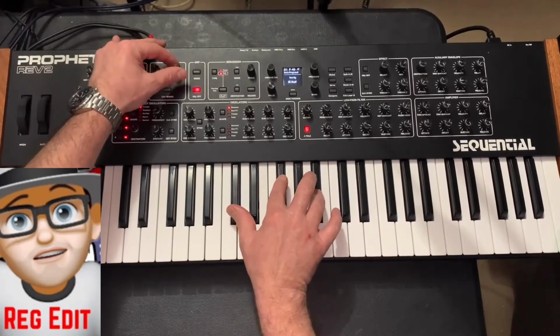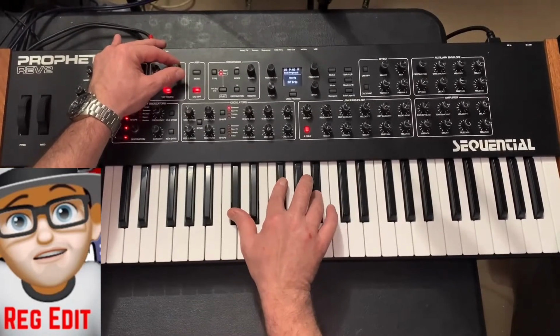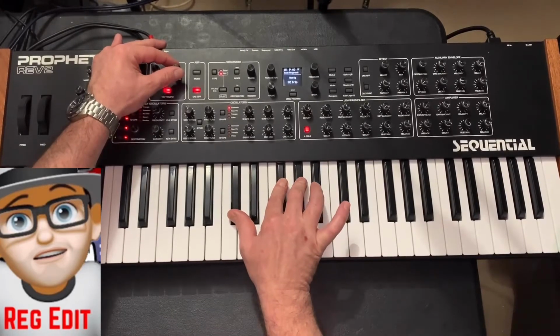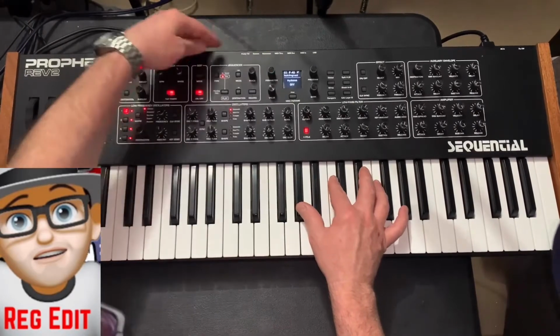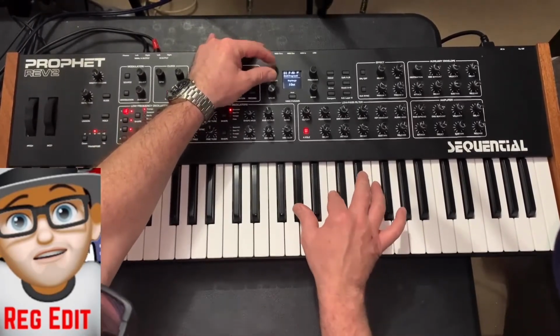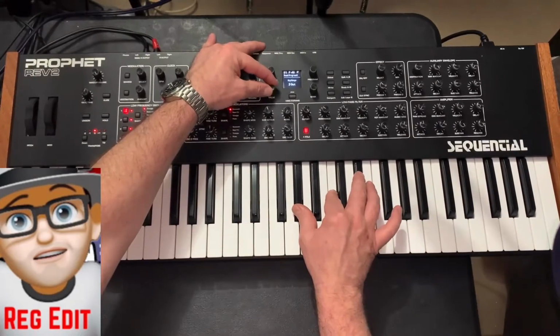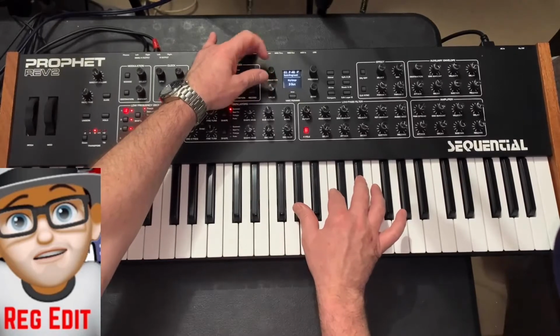And then we've got our divisions: half steps, 16s, swings, triplets. Underneath that we've got your octaves, which goes up to 3 octaves in the range.